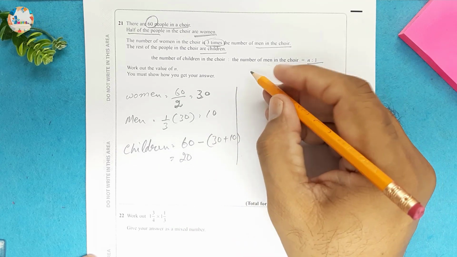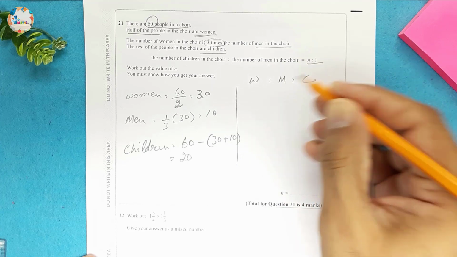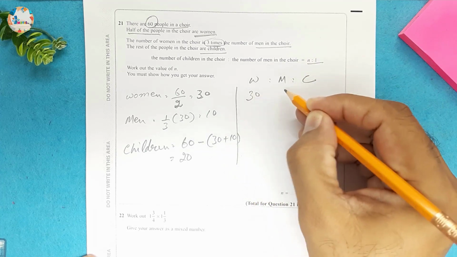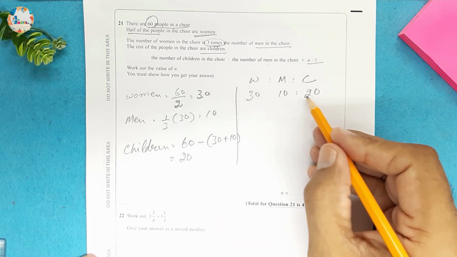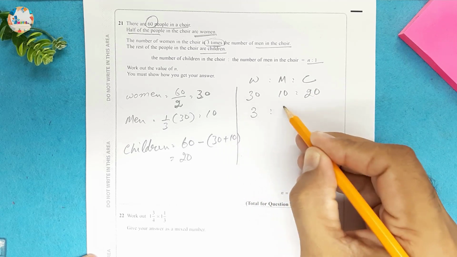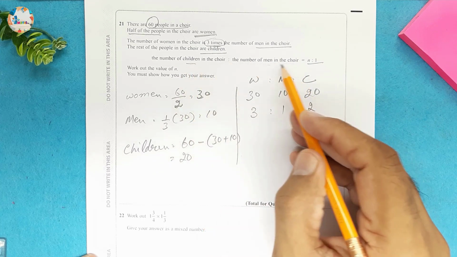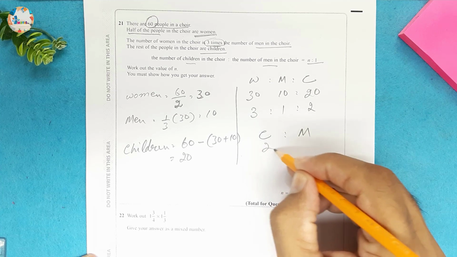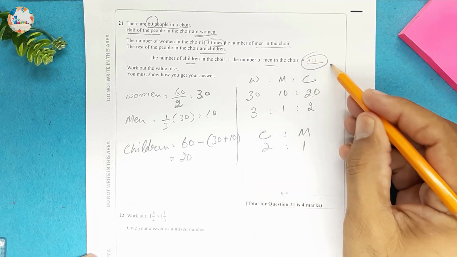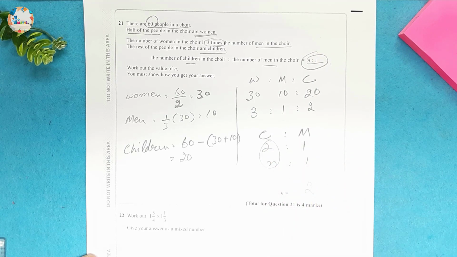Now what we can do, we can write the ratio of women, men, children. Women will be 30, men will be 10, and this will be 20. So the simplest ratio we can write is 3 : 1 : 2. Then they are saying children and men ratio, so we can write children : men, which is children is 2 and this is 1, and they're saying n : 1, so n is equal to 2. So the answer will be 2. This is how we can solve this easily.